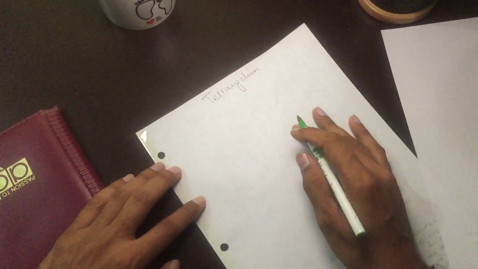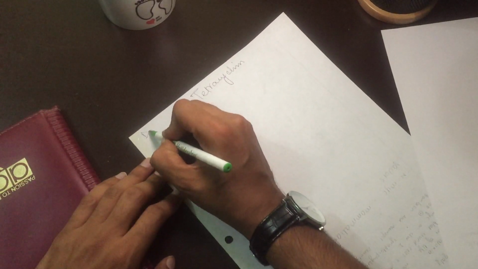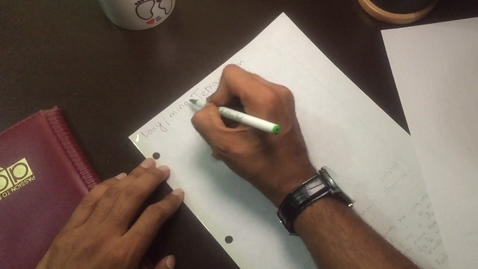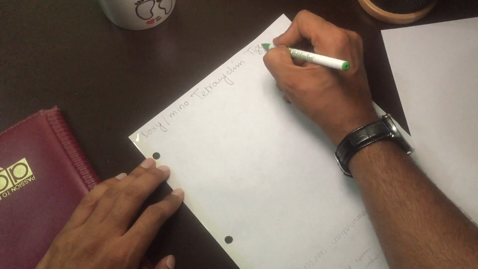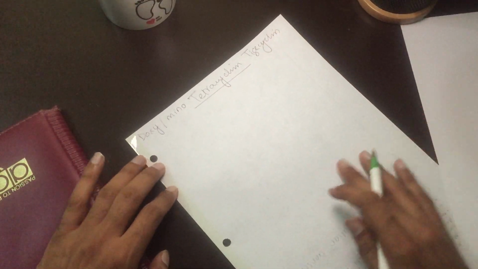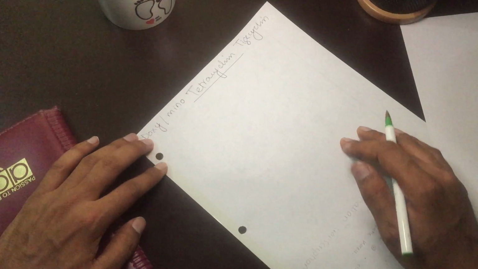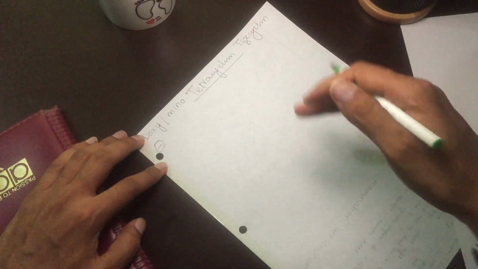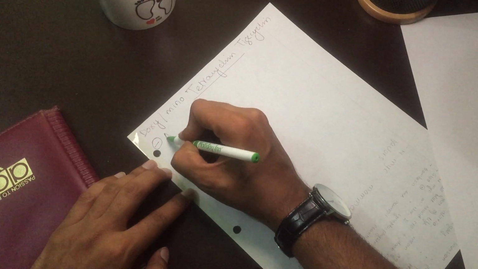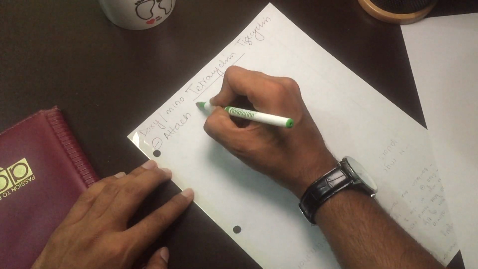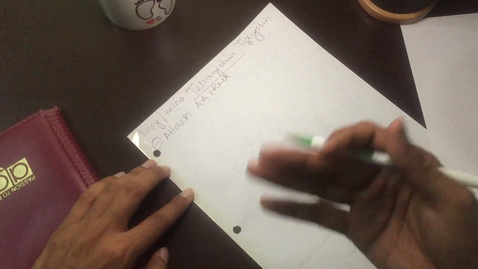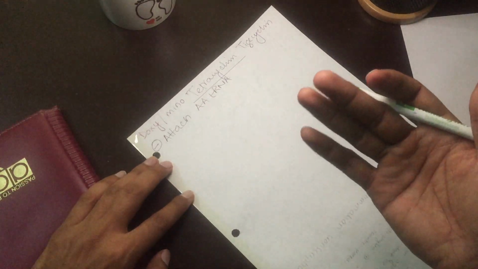the doxycycline and the minocycline and the tigecycline. So how do tetracyclines work? Tetracyclines actually inhibit the 30S ribosome, but how? They actually inhibit the attachment of aminoacyl transfer RNA to inhibit the protein synthesis.